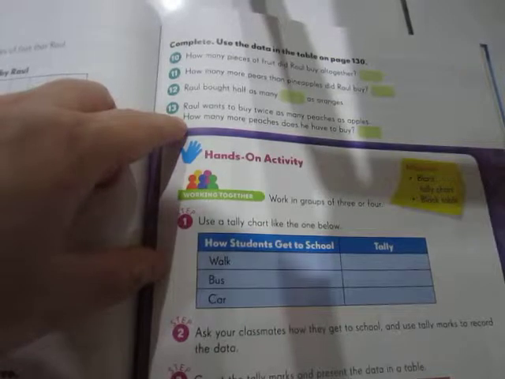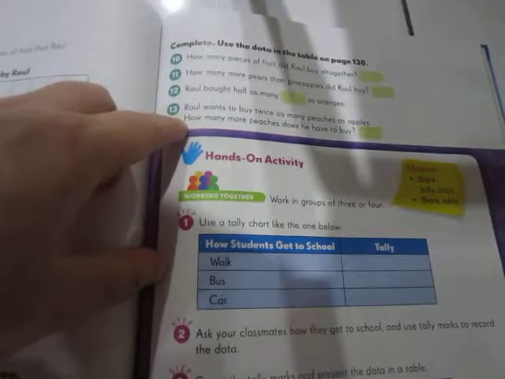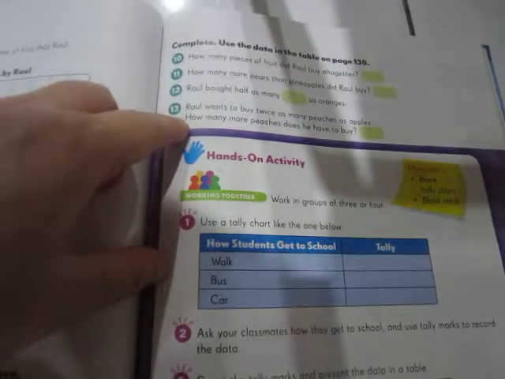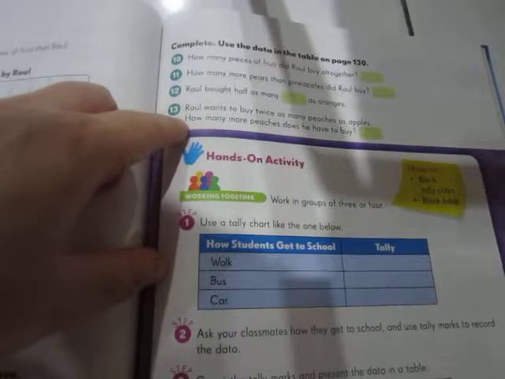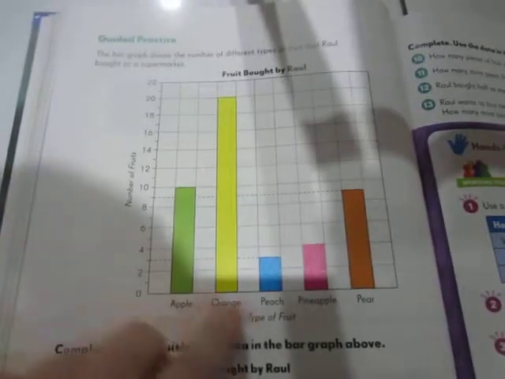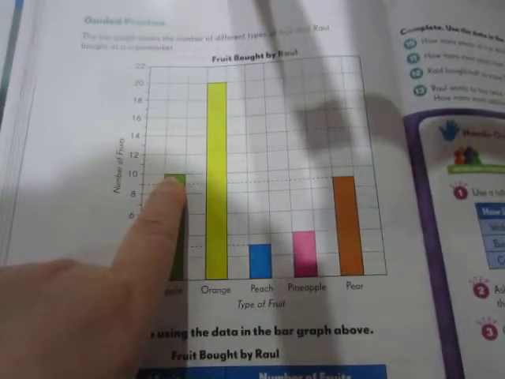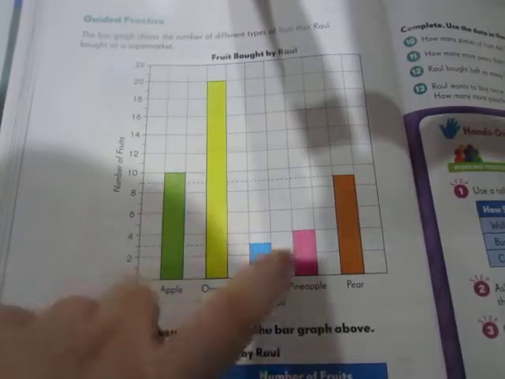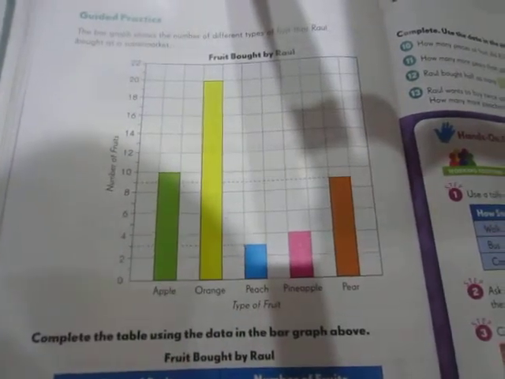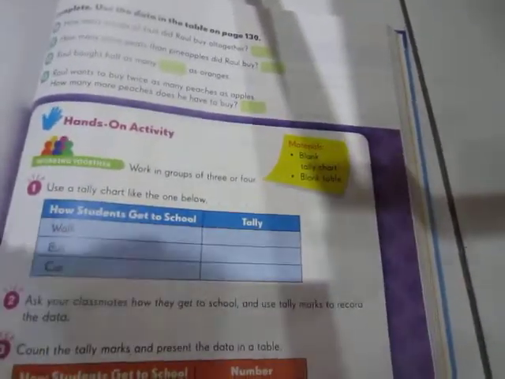Number 13, Raul wants to buy twice as many peaches as apples. How many more peaches does he have to buy? Raul wants to buy twice as many peaches. So peaches is in here. There are 5 peaches. Twice as many peaches as apples. And then the apples are here. How many more peaches does he have to buy? You need to subtract. There we go. So we are done with 4.1. Next meeting we will learn about 4.2.